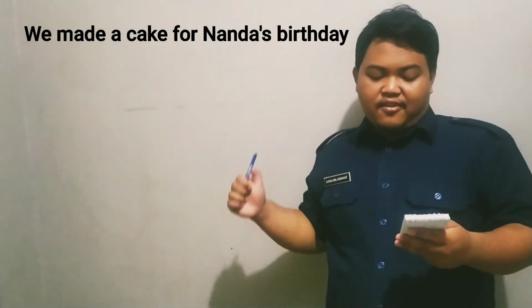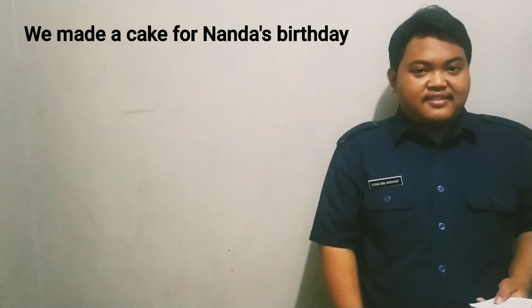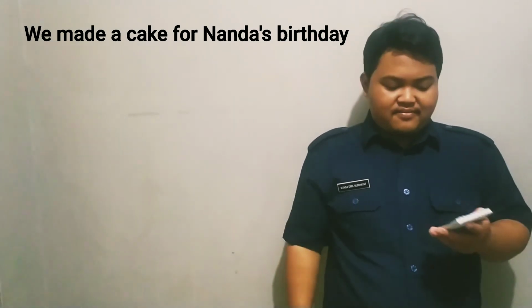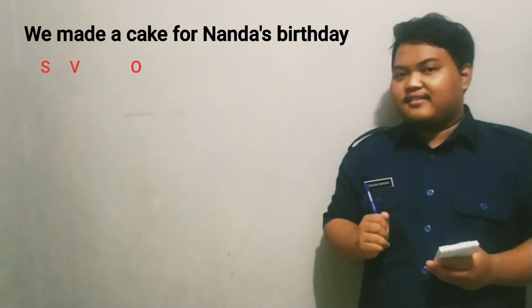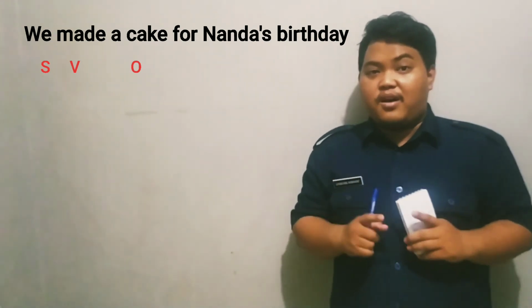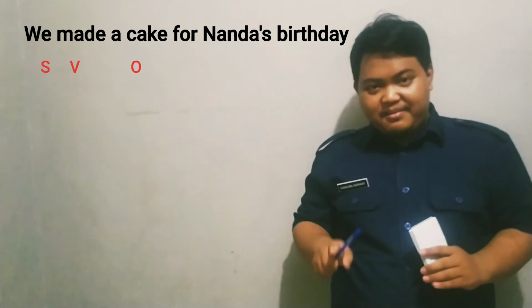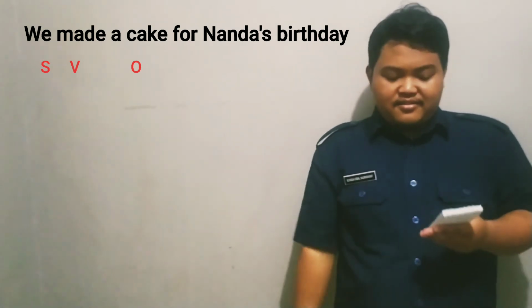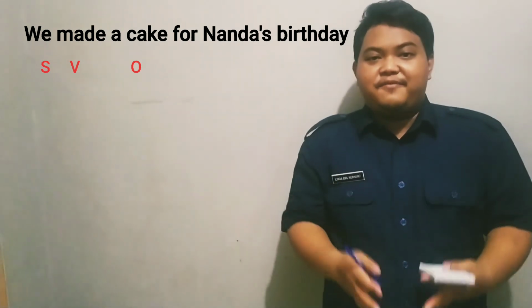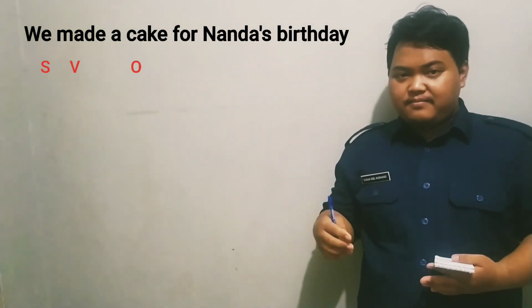Understood? Okay, so let's do another exercise, but together, you and me. Got it? Okay, here's the active voice. We made a cake for Nanda's birthday. Remember the 5 steps? First, identify the subject, verb, and object. Second, swap or move the object into subject, the subject into object. Third, conjugate the be verb with the active verb. Remember that?